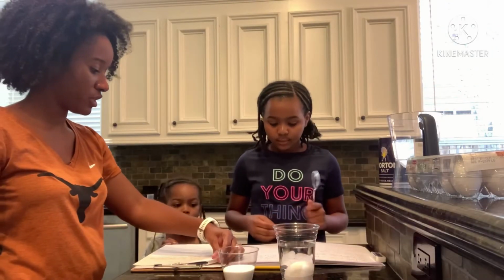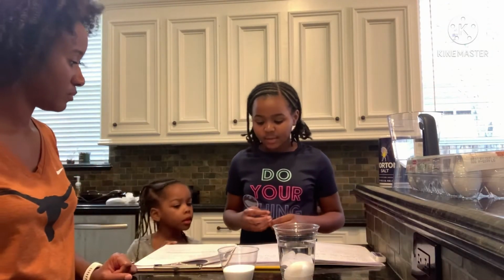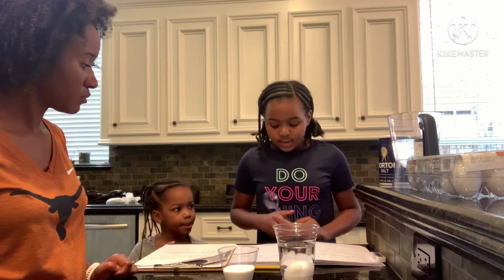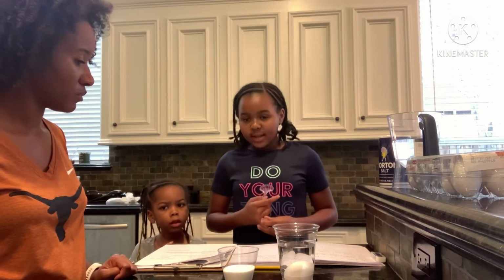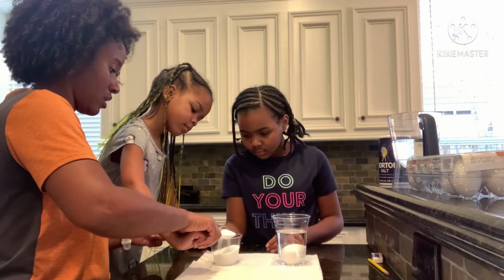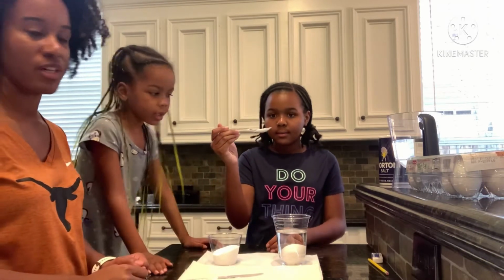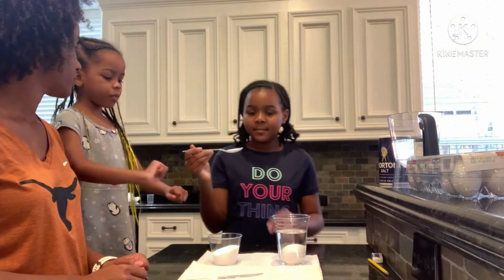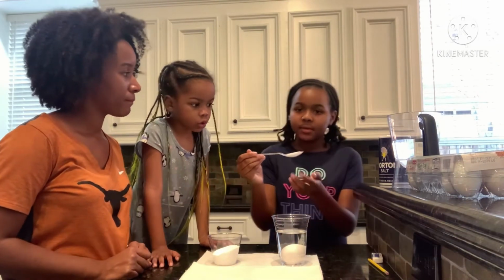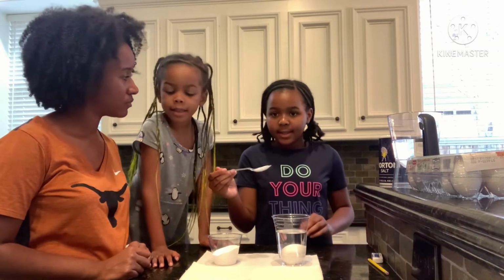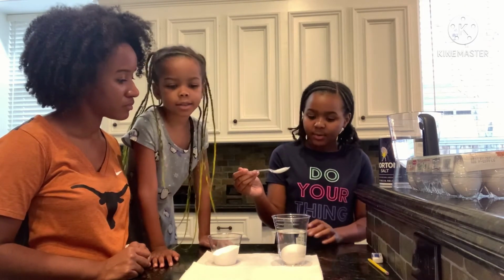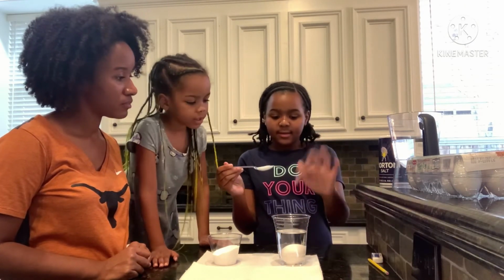Step 4. Read step 4 again. Add 1 tablespoon of salt to the cup of water and egg. There you go. Nice job. All right, 1 tablespoon of salt. So all I have to do is scoop it and scoop it back in the cup. What can we do? We have our tablespoon of salt. Yes. And now we're gonna pour the salt inside the cup.